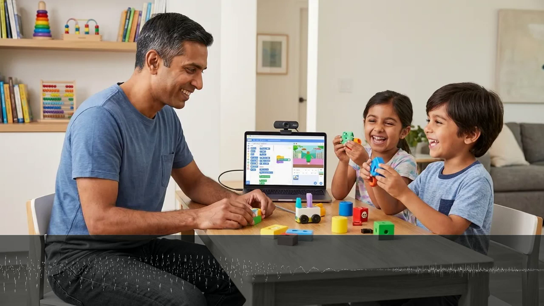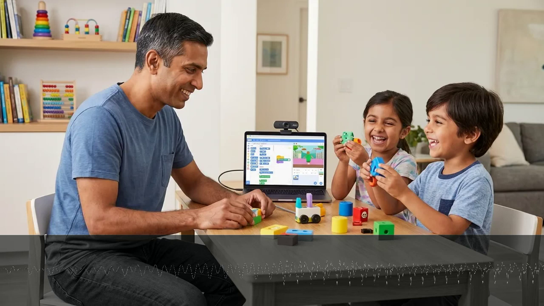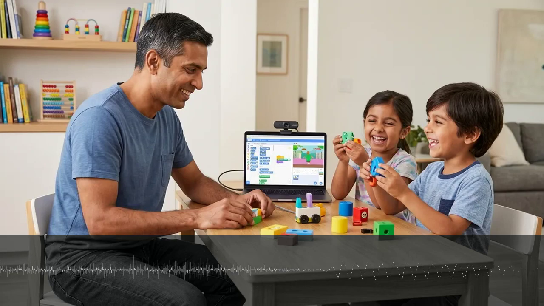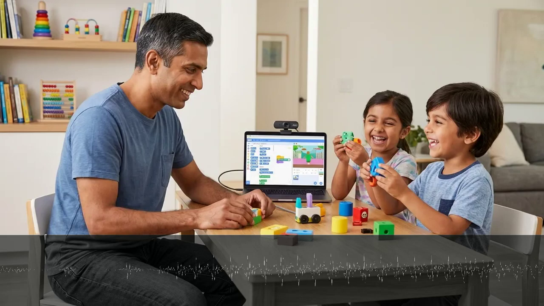Now let's hit some frequently asked questions. What age should kids start learning how to build machine learning models? Children can begin supervised learning concepts at age 8 using visual platforms like Teachable Machine, where they observe immediate cause-effect relationships between training data and model predictions. At this stage, the goal is pattern recognition understanding rather than algorithmic comprehension.